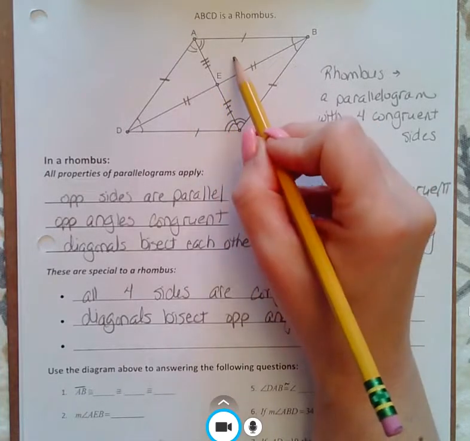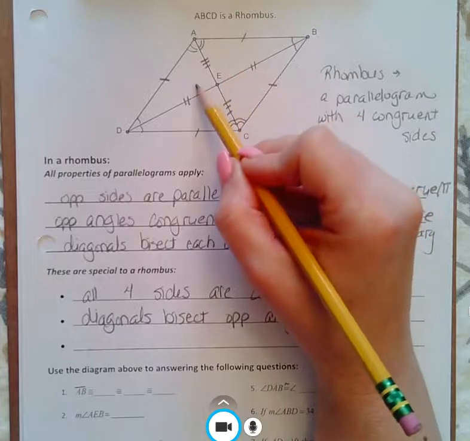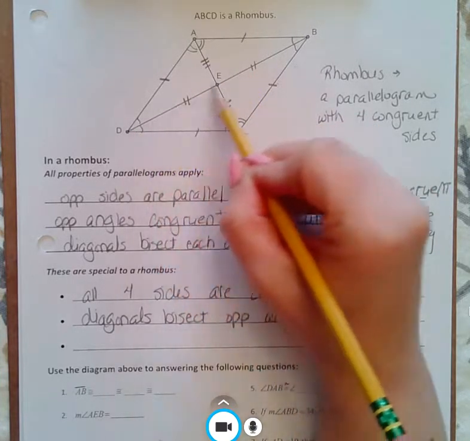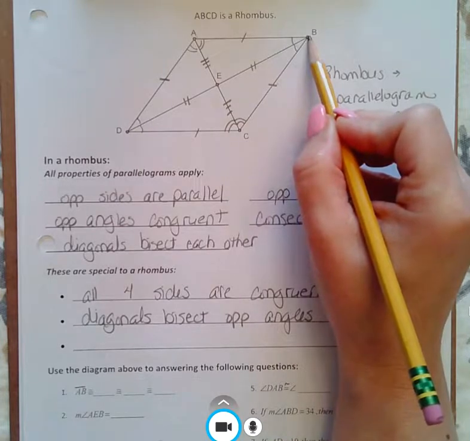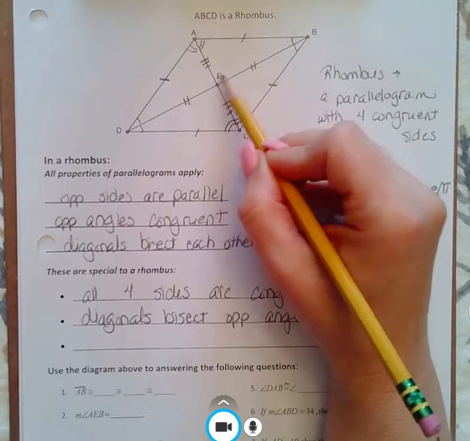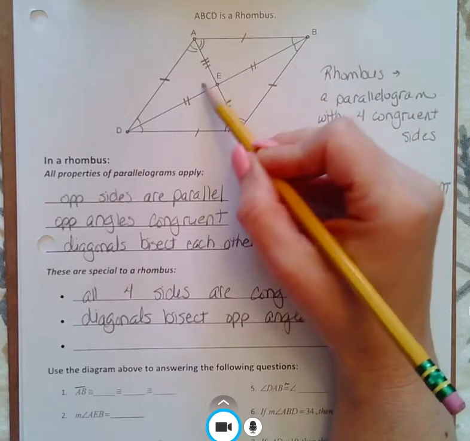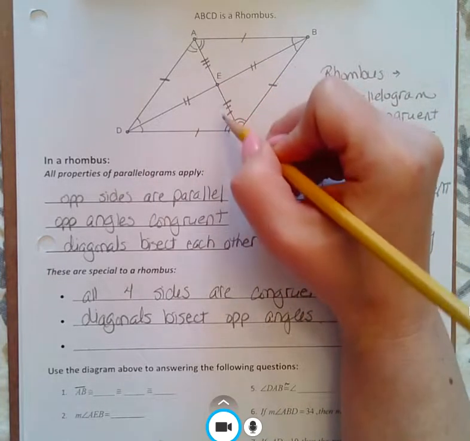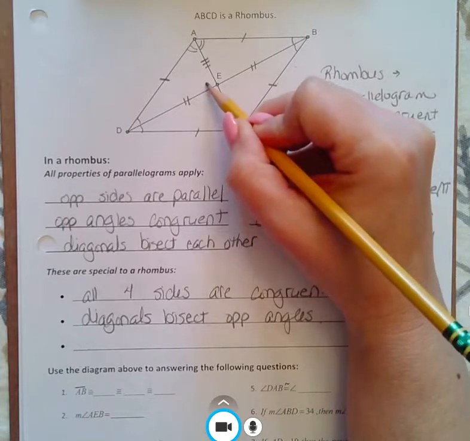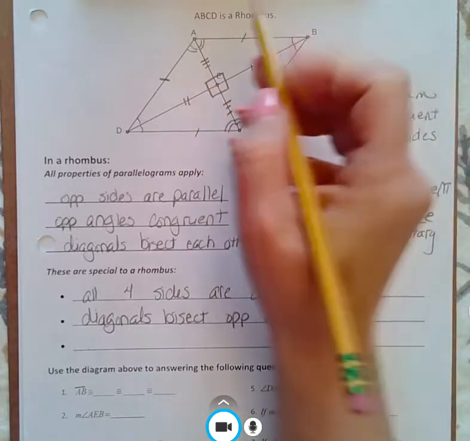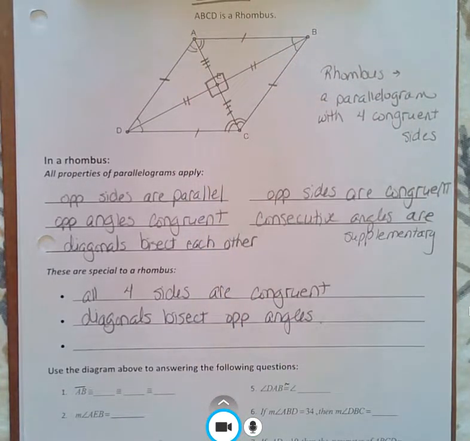If these two triangles on the left and the right are congruent to each other, and DB is a straight line, and these two angles are congruent, well, if you have a straight line made up of two angles that are congruent, then they are right angles. So now I know that the diagonals are perpendicular to each other, and only in a rhombus, so far, can we make this little perpendicular box in the middle.